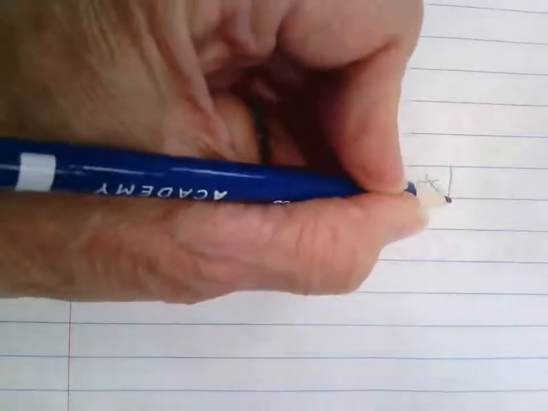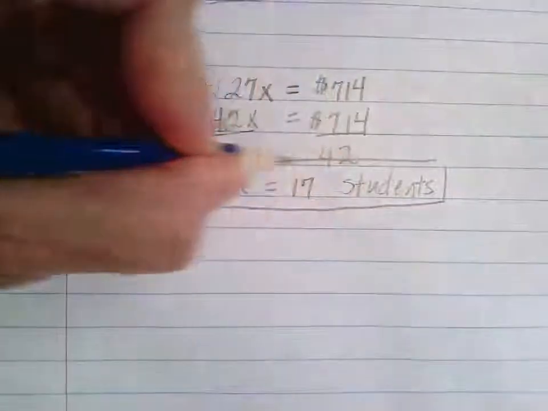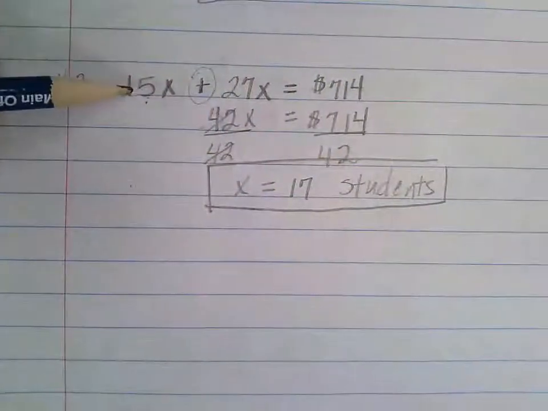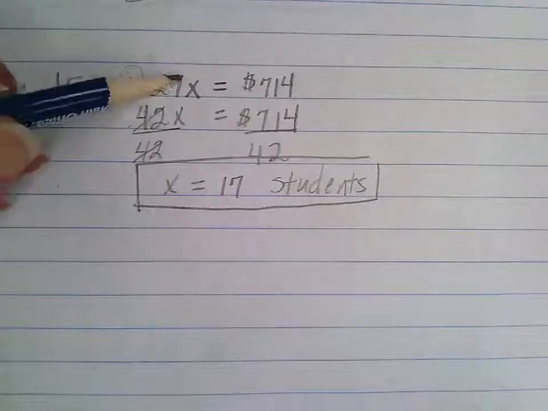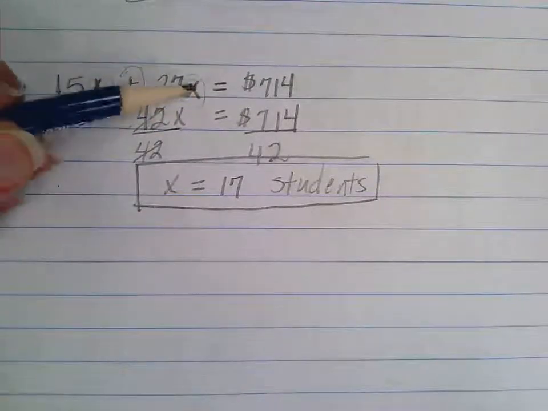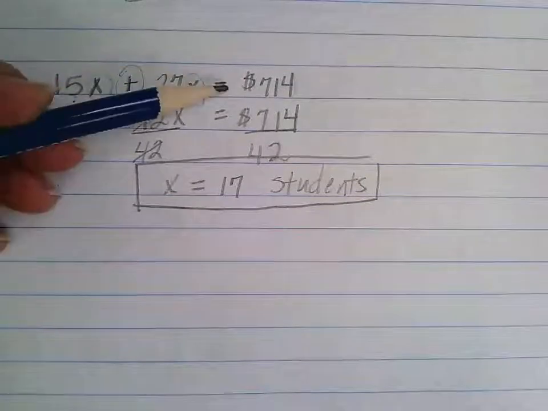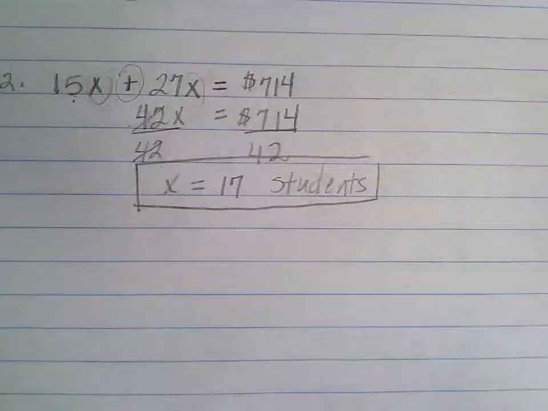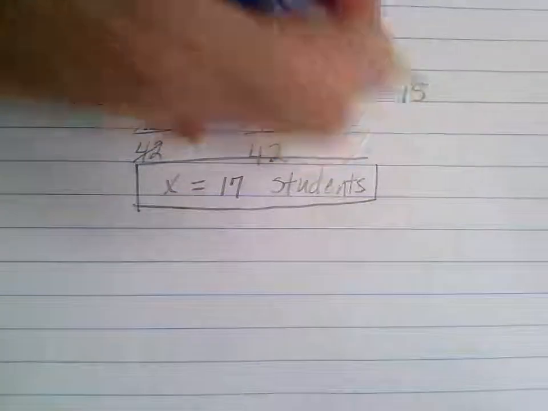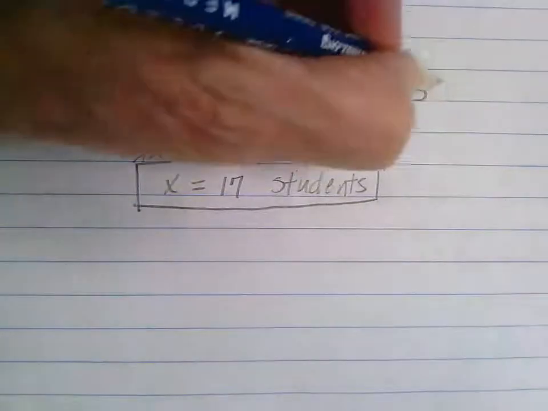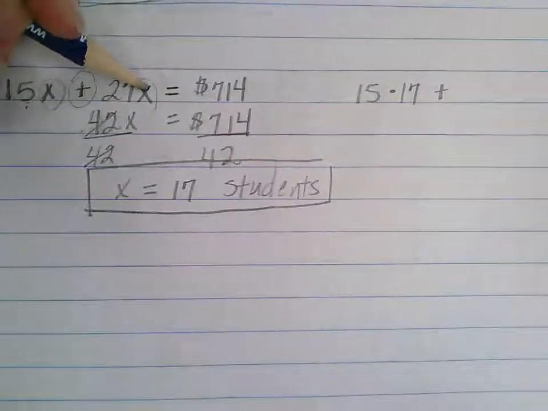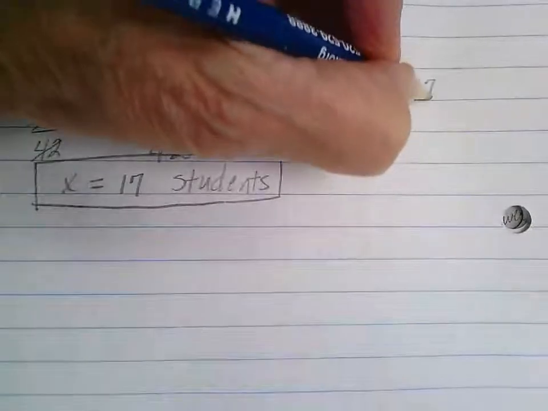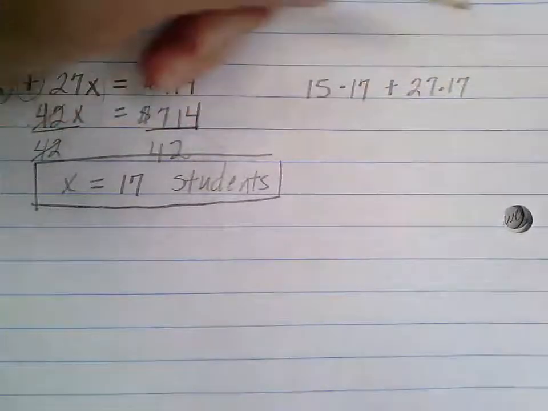Now to check and make sure that our answer is correct, we can go back and substitute in 17 everywhere we see x. And if these added together do equal 714, we have the correct quantity. So 15 times x would be 15 times 17. And then 27 times x would be 27 times 17.